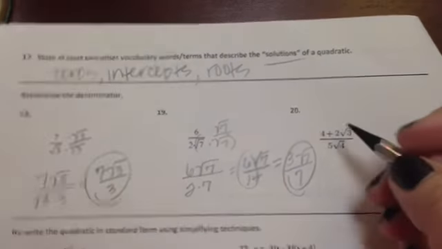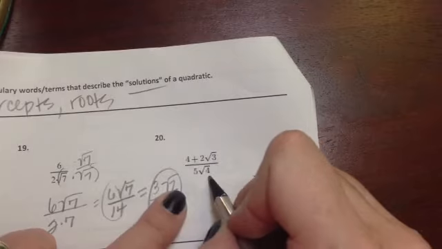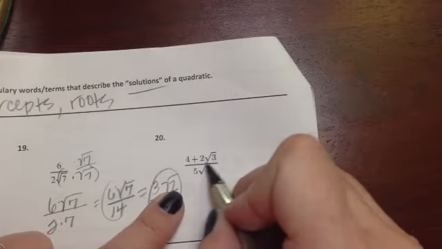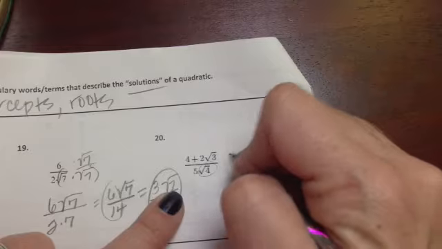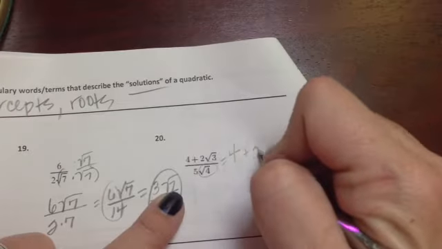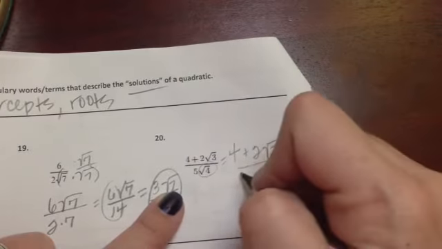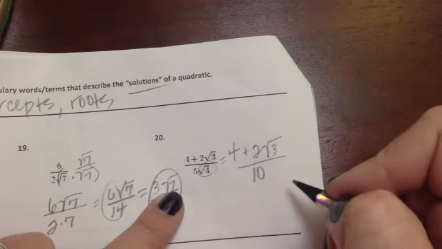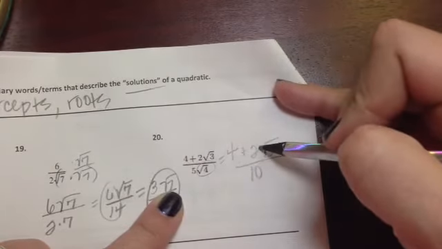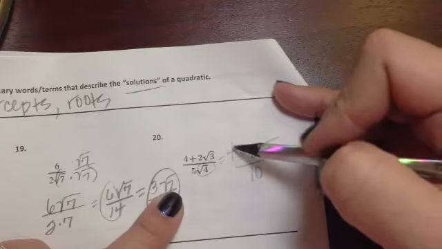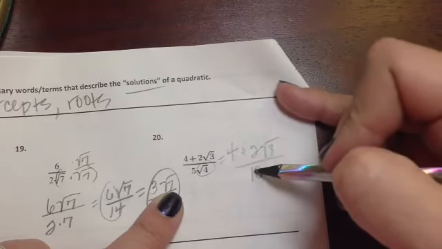Number 20. In order to rationalize this denominator, we need to get the radical out of the denominator, which is going to be easy here. 5 square root of 4 is 5 times 2. This is equal to 4 plus 2 radical 3 all over 5 times 2, which is 10. And actually, I need to stop right here and simplify. Divide by 2. 4 divided by 10 and 2 divided by 10.